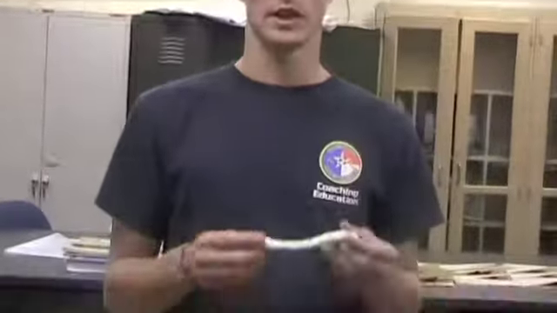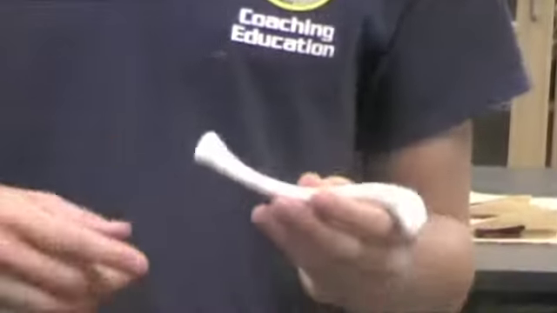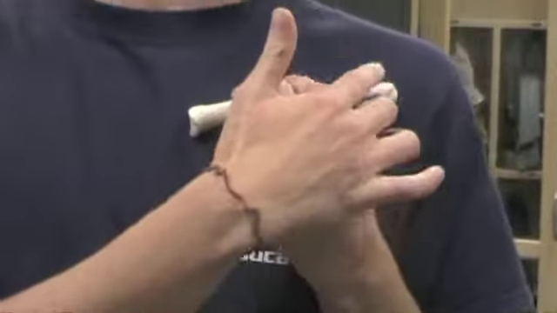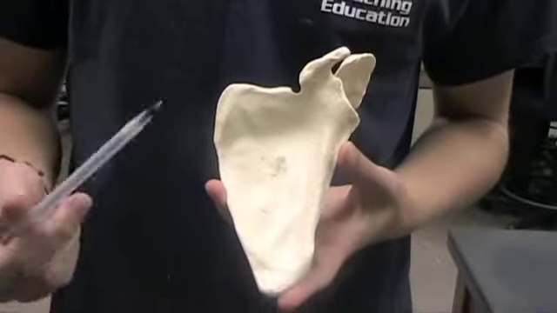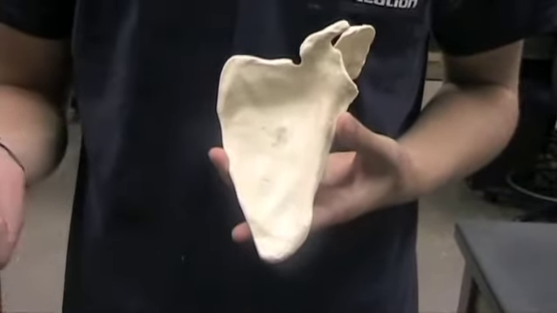First, we're starting off with the clavicle. This is the left clavicle, and this is the medial side, and this is the lateral side. This is a left scapula, starting at the bottom.